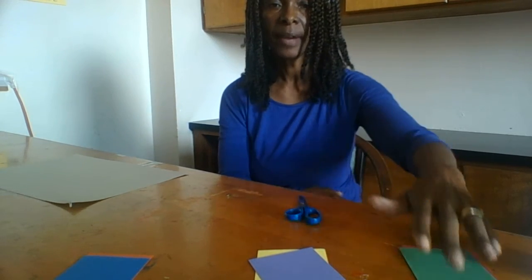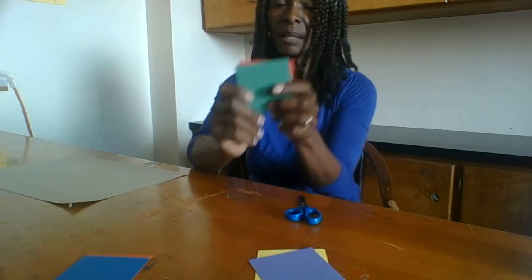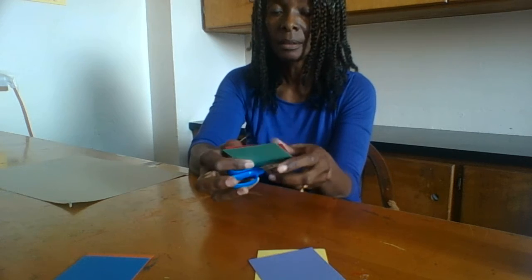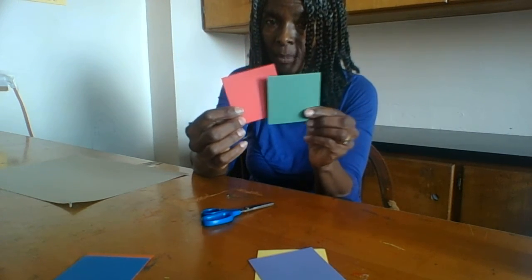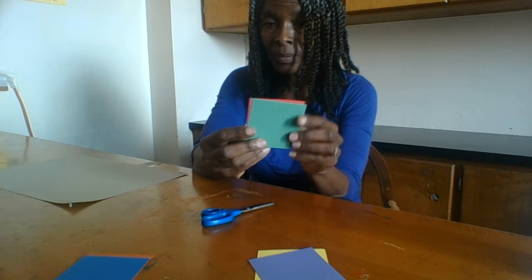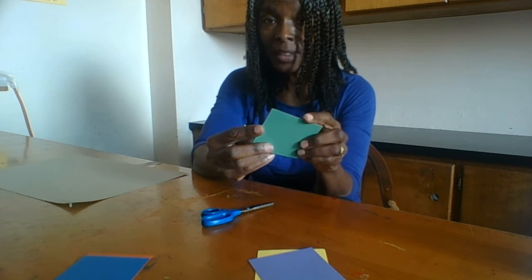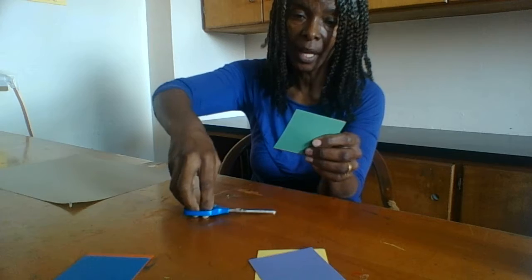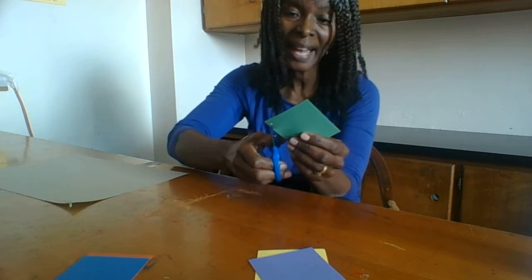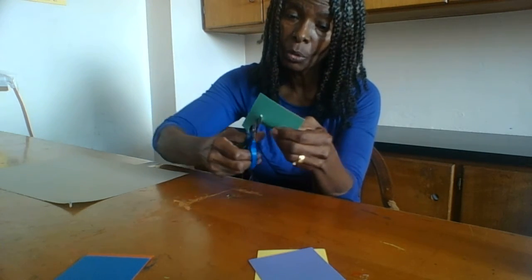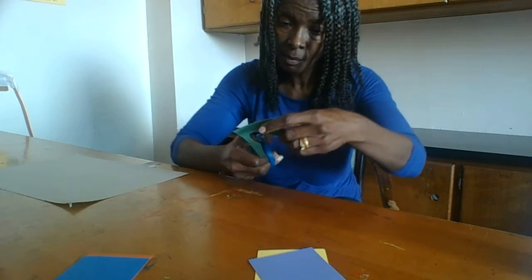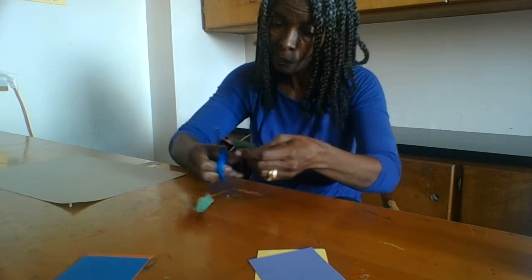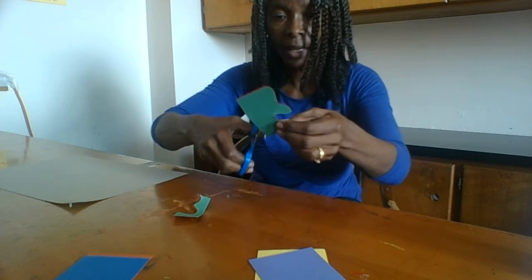Then I'm going to take my red and green, and I'm just going to randomly cut. I'm going to cut them together because I want two shapes that look alike so that they can mirror each other. So I'm going to go ahead and cut this into any shape that you want, whatever your little heart desires. Anything you want.